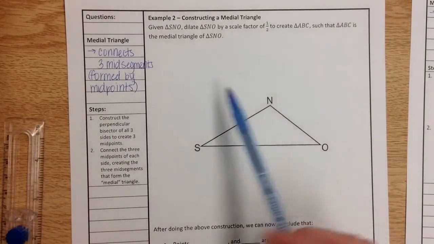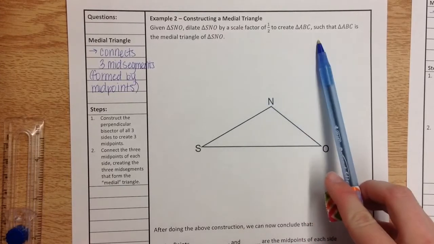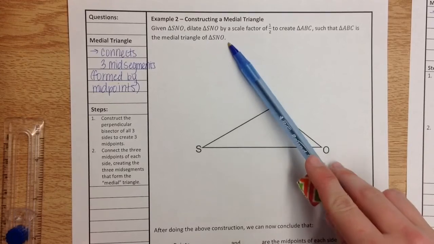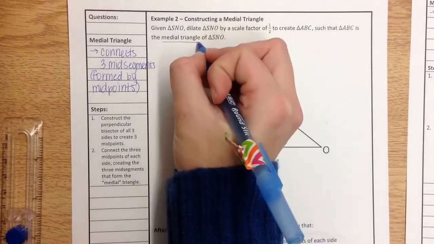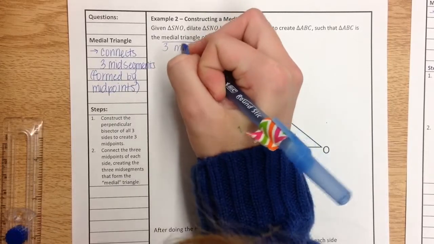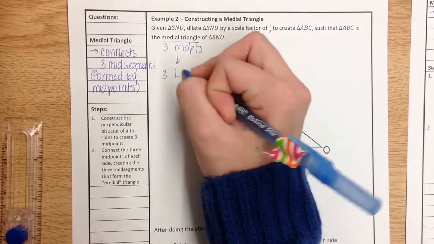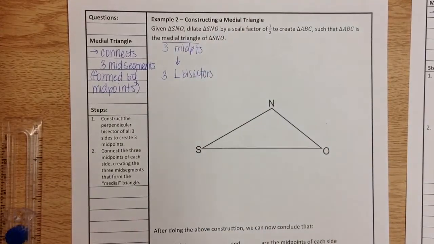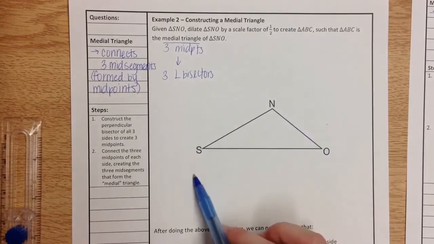So we need to dilate triangle SNO by a scale factor of 1/2 to create triangle ABC such that ABC is the medial triangle of SNO. So we need a medial triangle, meaning we need 3 midpoints, which then means that we need 3 perpendicular bisectors to create those midpoints. So we're going to do the perpendicular bisector of SN, of NO, and SO.